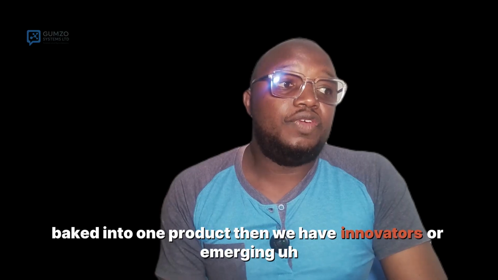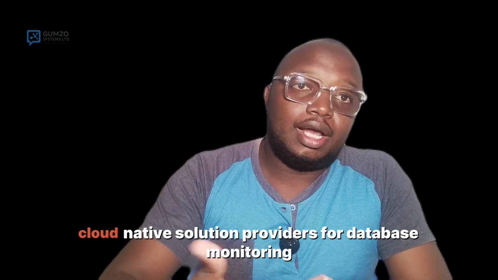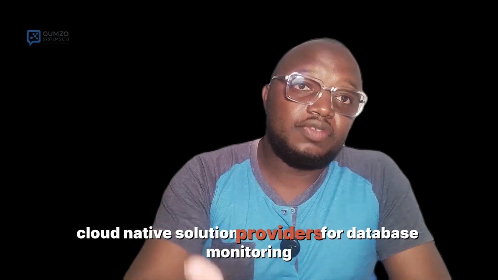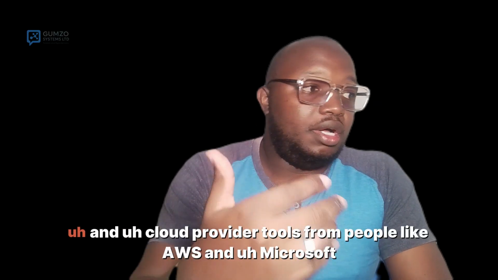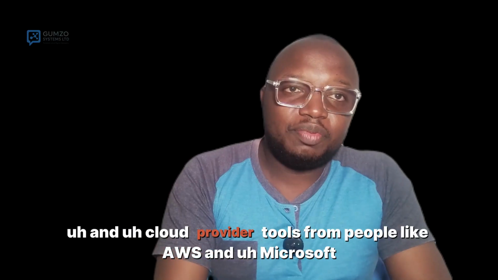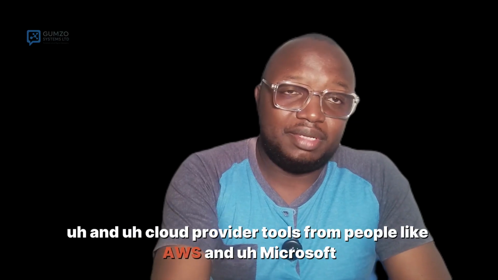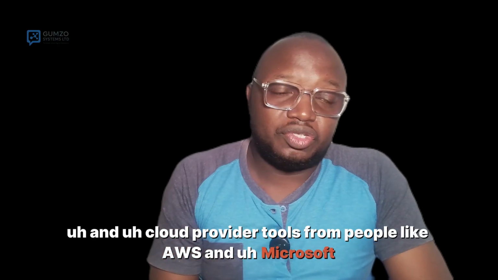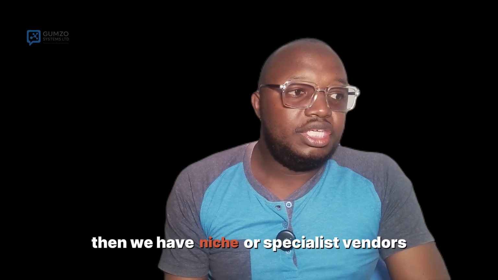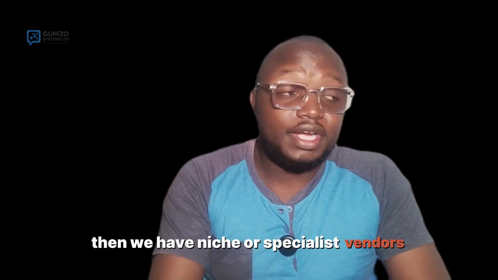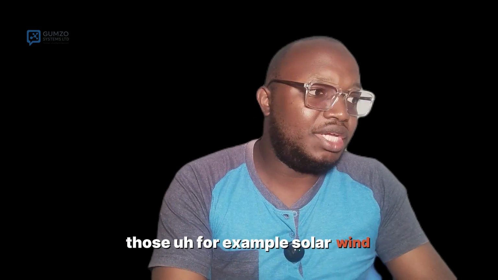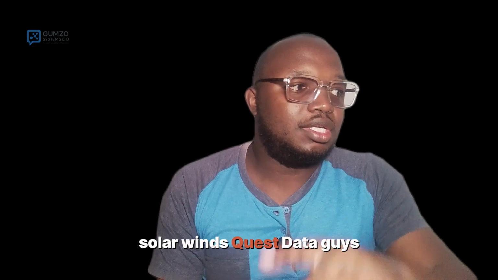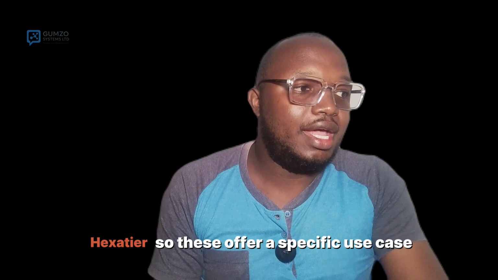Then we have innovators or emerging cloud native solution providers for database monitoring. We're talking about Varonis, Datadog, and cloud provider tools from people like AWS and Microsoft. Then we have niche or specialized vendors. Those are, for example, SolarWinds, Quest, DataSunrise, Hexatier.